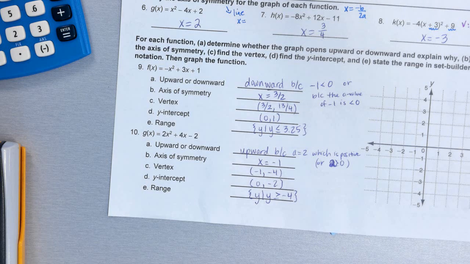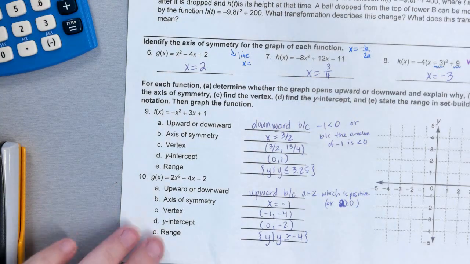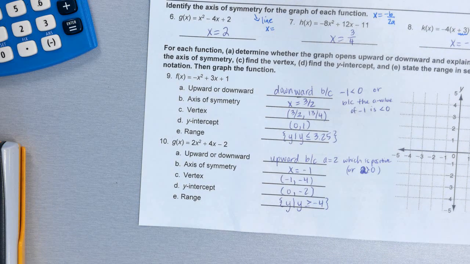Okay, for 9, you have the axis of symmetry. Make sure it's x equals. So x equals 3 over 2 or x equals 1.5 is fine. The vertex is 3 over 2, 13 over 4. Again, those are nice decimals, so if you wrote those as decimals, that is perfectly fine. The y-intercept is 0, 1. Write that as a point. And the range is y such that y is less than or equal to 3.25.